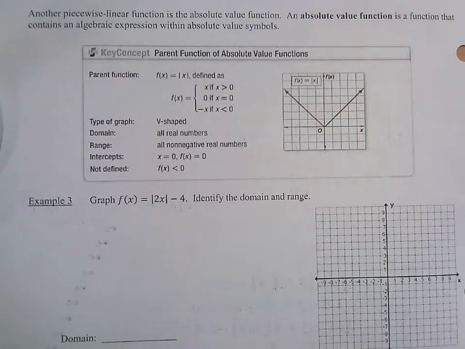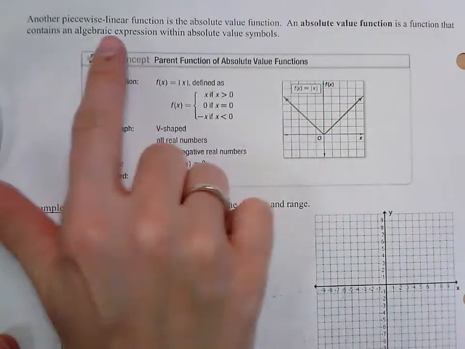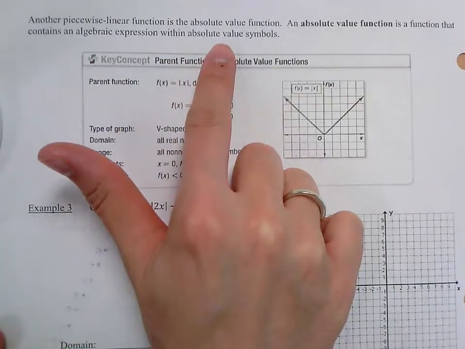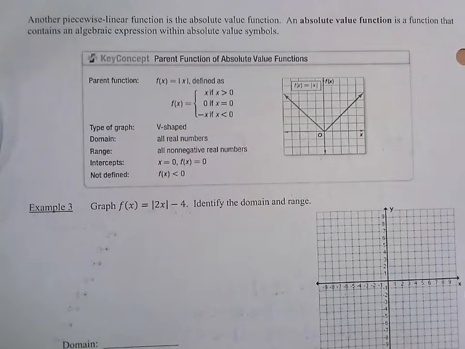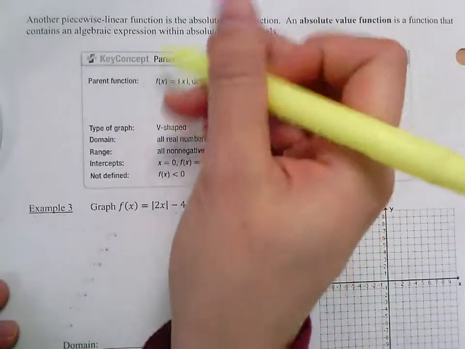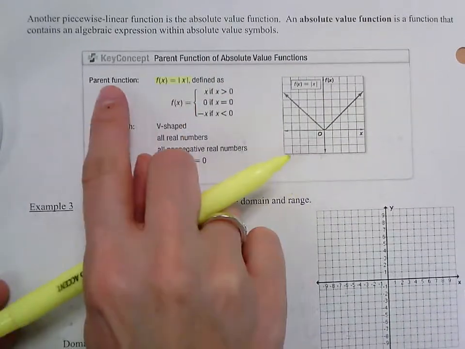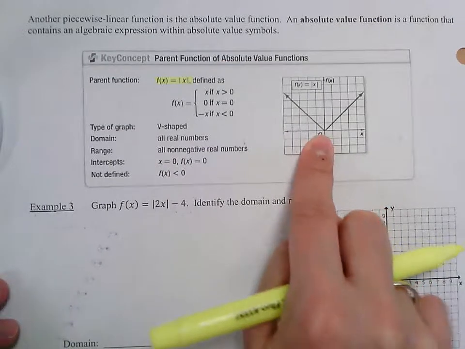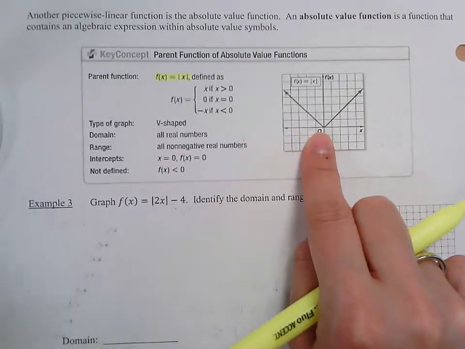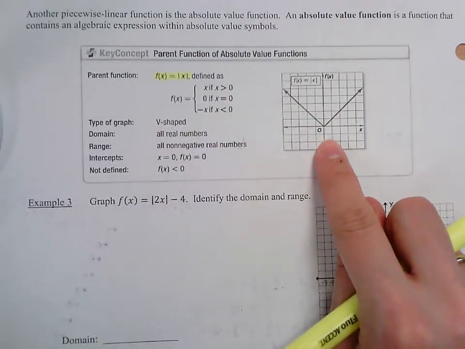So another type of piecewise linear function is the absolute value function. You can recognize an absolute value function because it contains the algebraic expression within absolute value symbols. So if you see absolute value symbols, know that you have an absolute value function. f of x equals the absolute value of x is the parent function, the simplest absolute value function, and make note that these graphs should be in the shape of a V. So all absolute value functions should have a V for their graph.